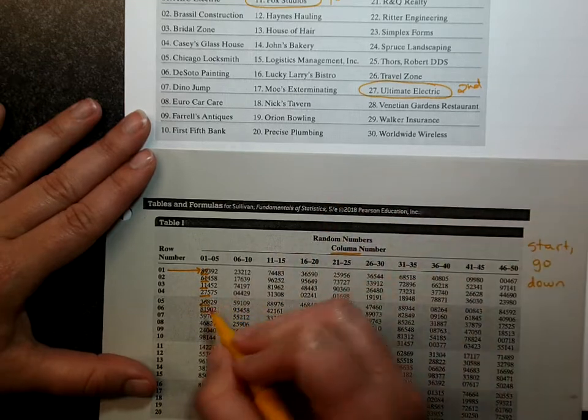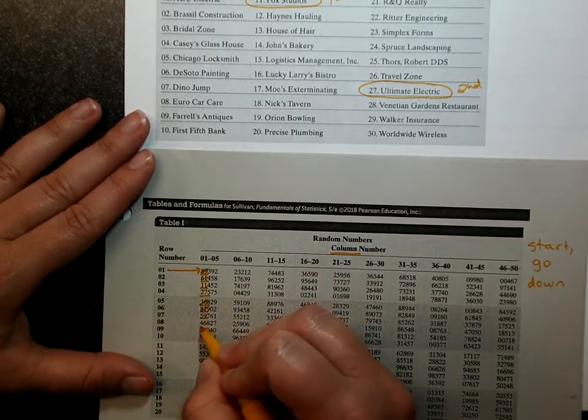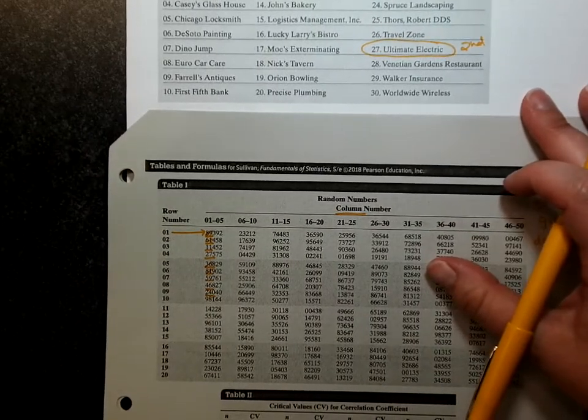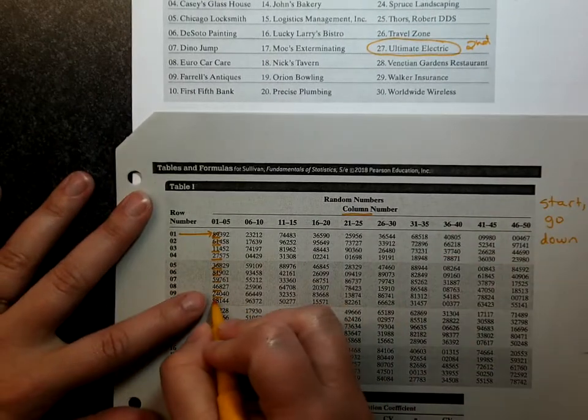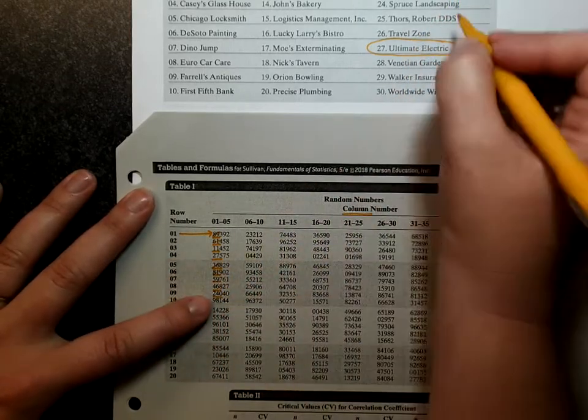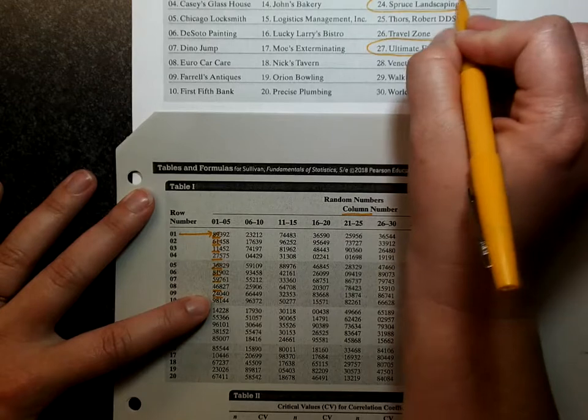81, not in the frame, so we ignore it. And we keep looking 2 digits at a time until we find the one we want. So the next one that's valid is 24, I think. Let me just double check. Yep, 24. So that's the third.